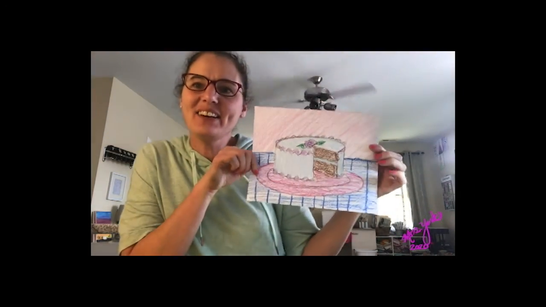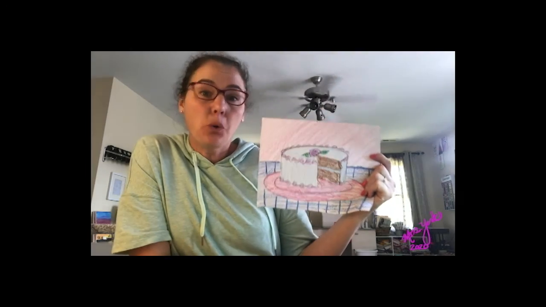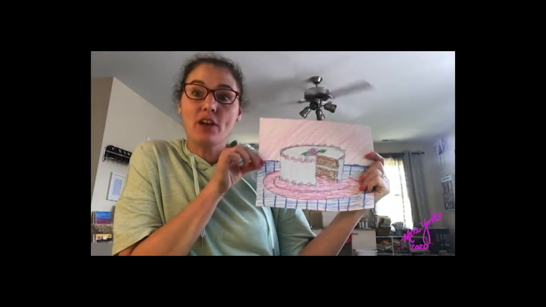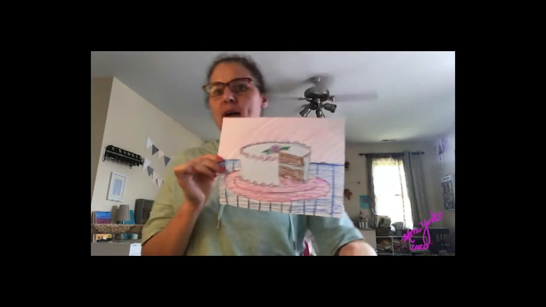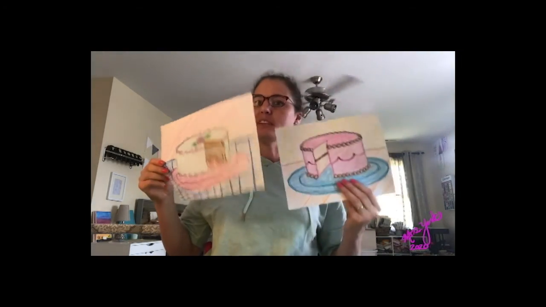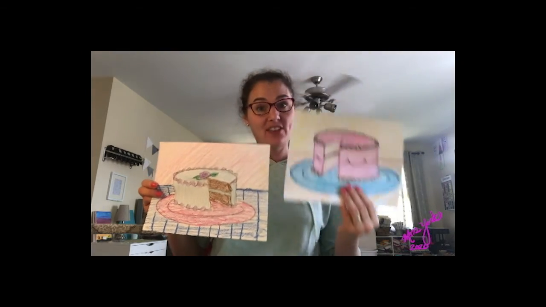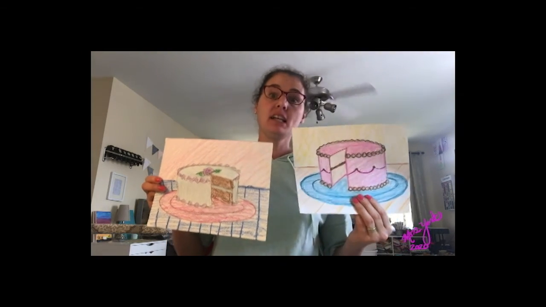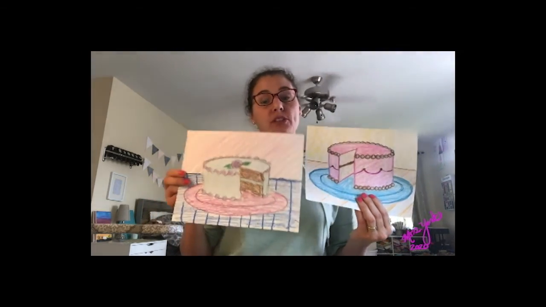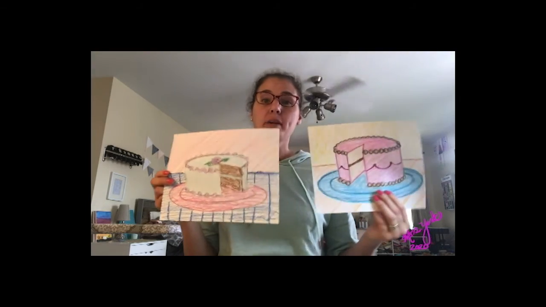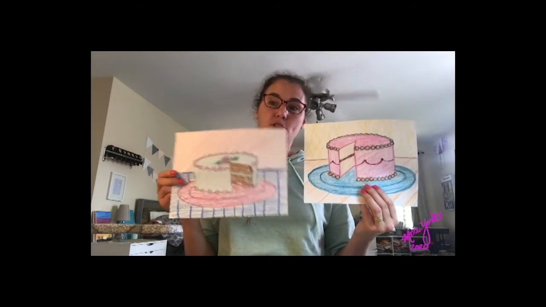Okay, so here is my finished Wayne Thiebaud form cake. Now, you might notice the difference between the craftsmanship between these two. This one, I took my time, did a really good sample. This one, I'm speeding it up just so you could see it.